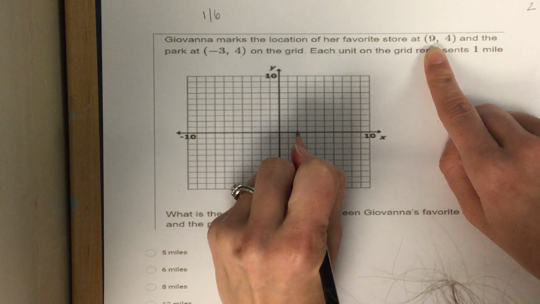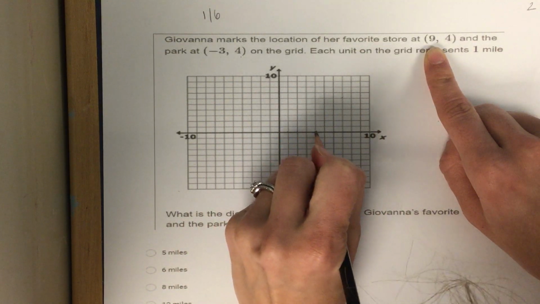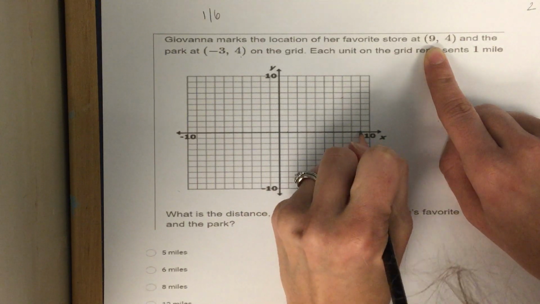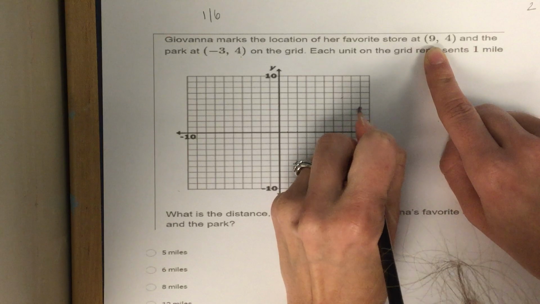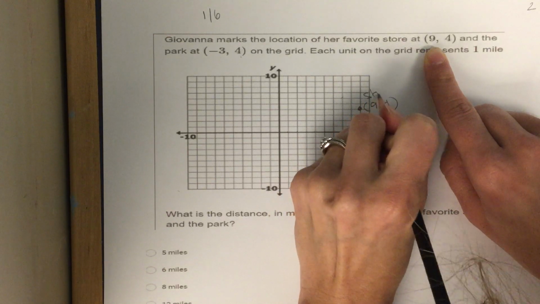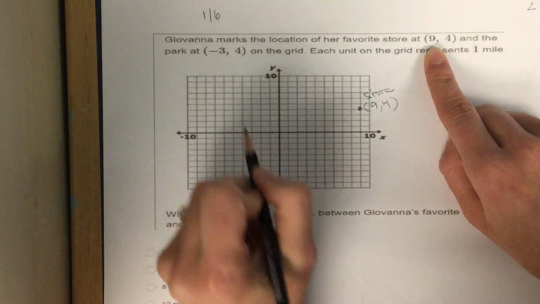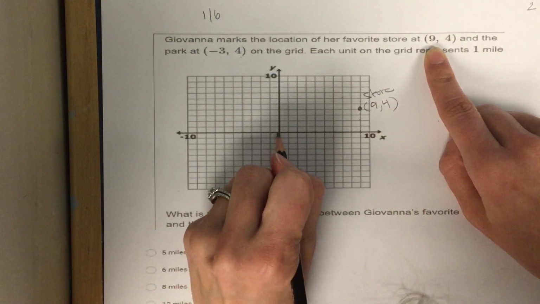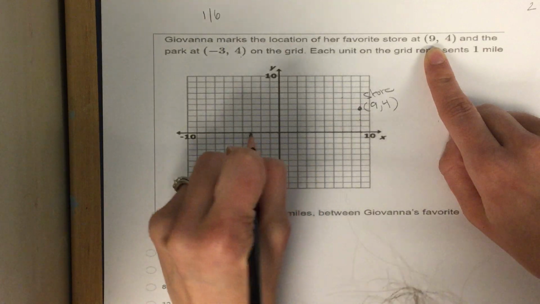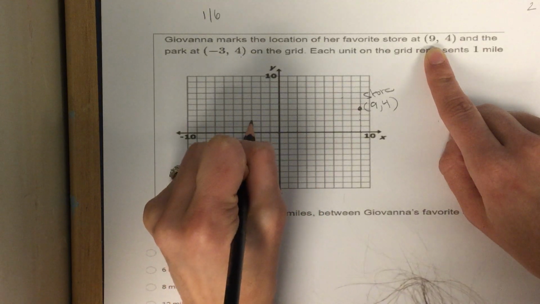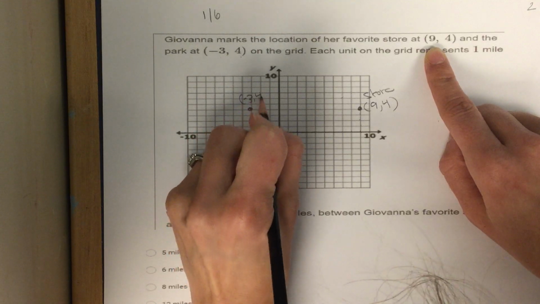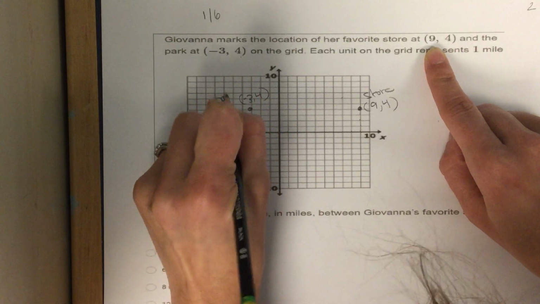So 9, 1, 2, 3, 4, 5, 6, 7, 8, 9, and then up 4. 1, 2, 3, 4. So 9, 4, and that is the store. And the park is at -3, so we're going to go back from 0, 0. We're going to go back 3. 1, 2, 3, and up 4. 1, 2, 3, 4. -3, 4. And this is the park.